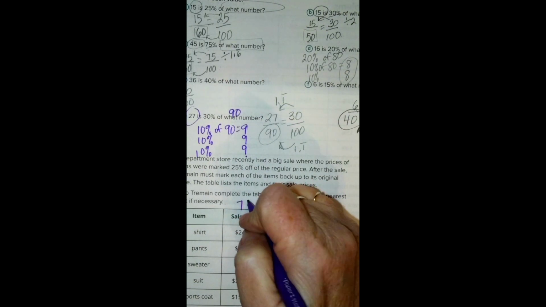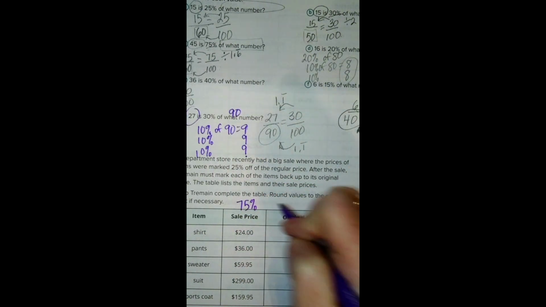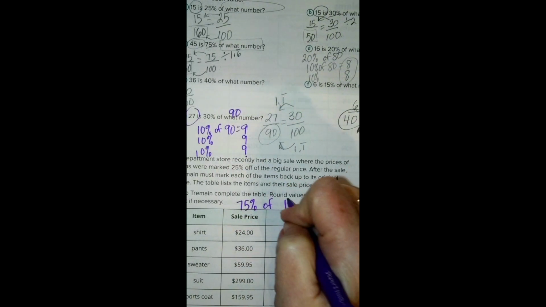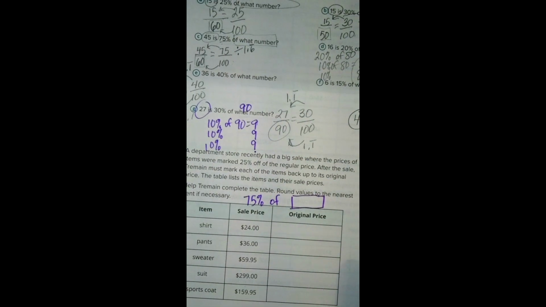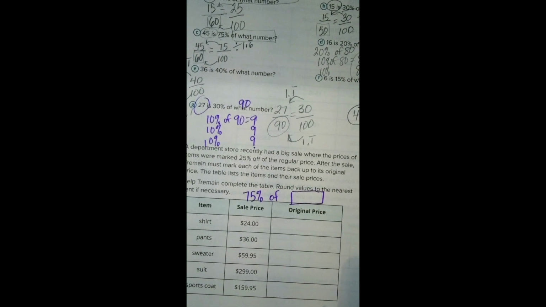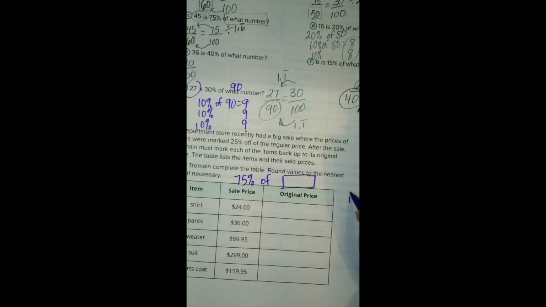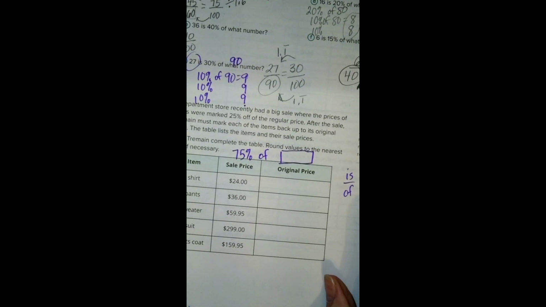So this is 75% of whatever we have in this amount right here. So if we think about this using the is over of equals percent over 100, and we're doing 75%, so we know 75%, oh, I need to slide that over.